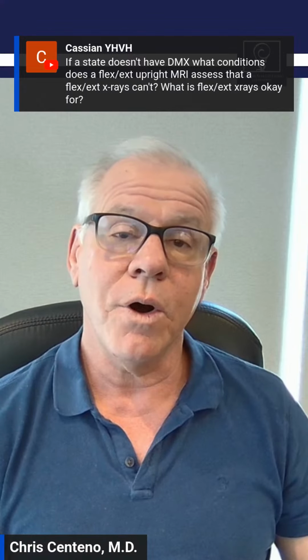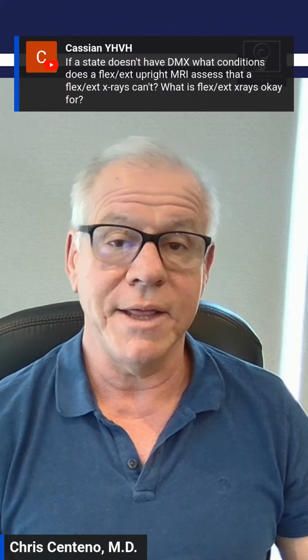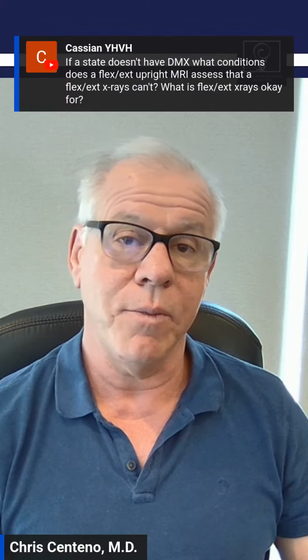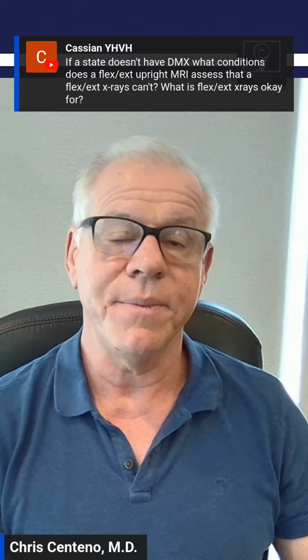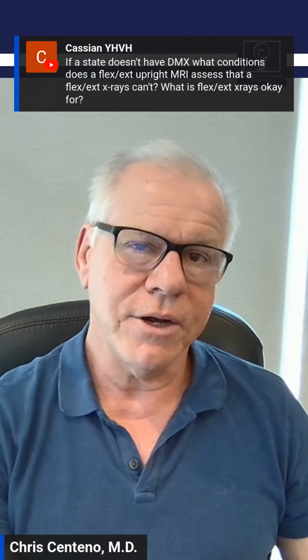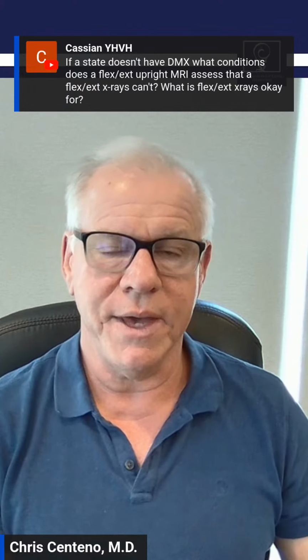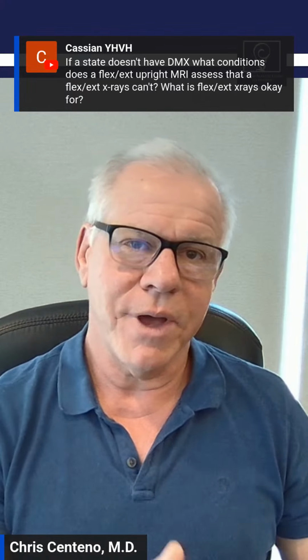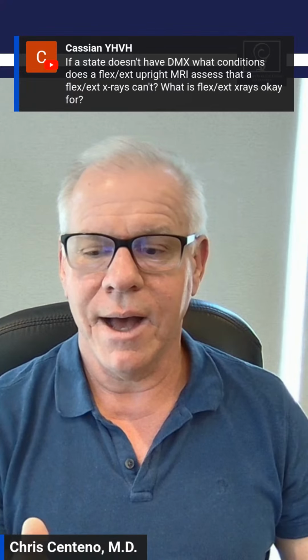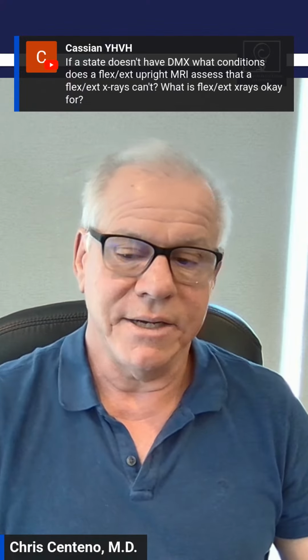And then for a flexion extension upright MRI, that's going to be really good at type 1A, type 1C. Not as good on 2A, can't show 2B, and not as good on 3A or 3B, but you may see it.